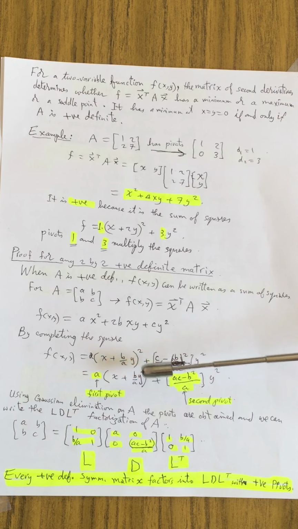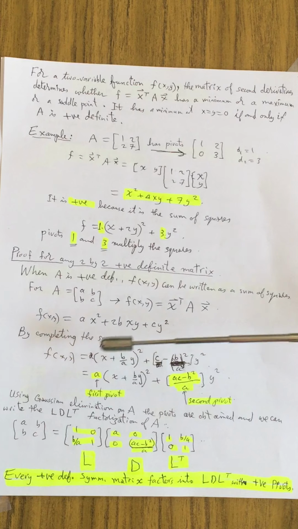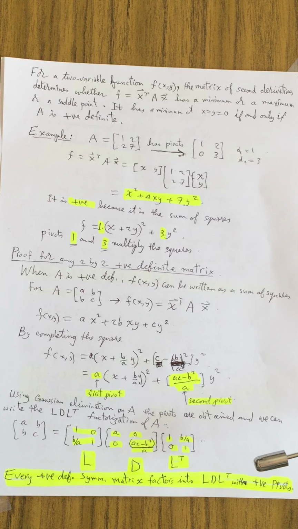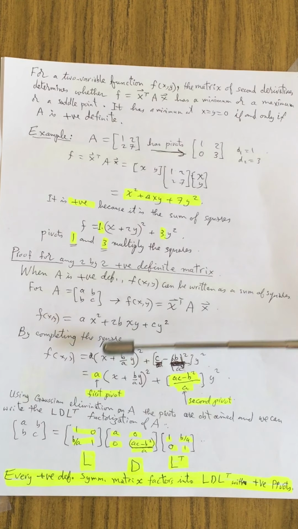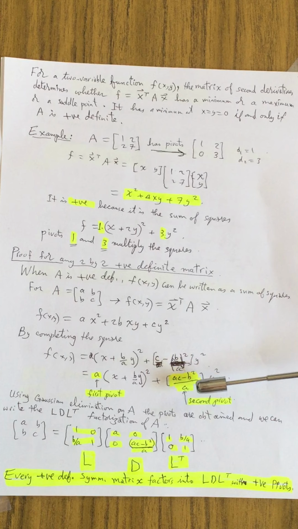So we have to subtract b squared over a. So it is c minus b squared over a, which simplifies to ac minus b squared, which is the determinant, divided by a, times y squared. So it is again the sum of squares, and each term is multiplied by the pivot. The first pivot is a, the second pivot is the determinant divided by a.